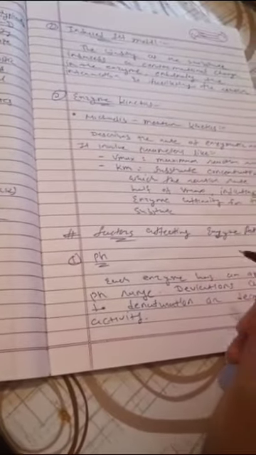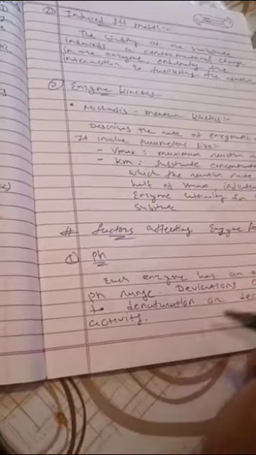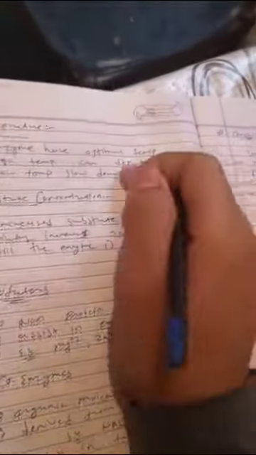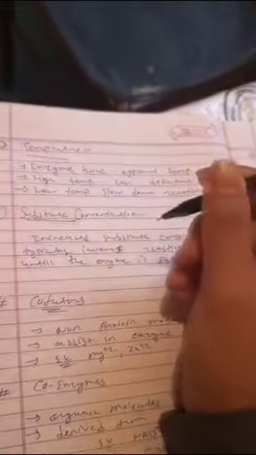Then we have factors which affect enzyme activity. First one is pH. Every enzyme has an optimal pH range. Deviation can lead to denaturation or decreased activity. Then temperature.